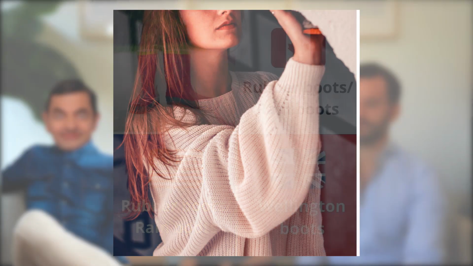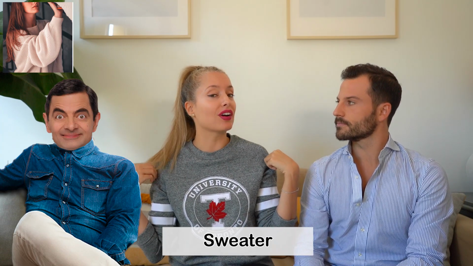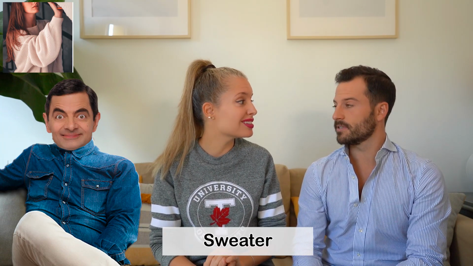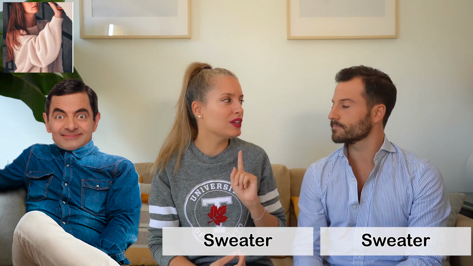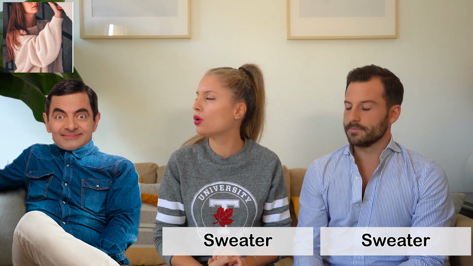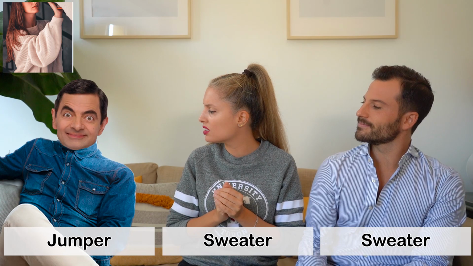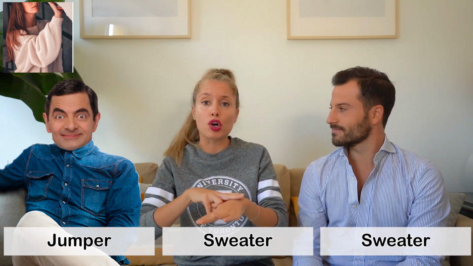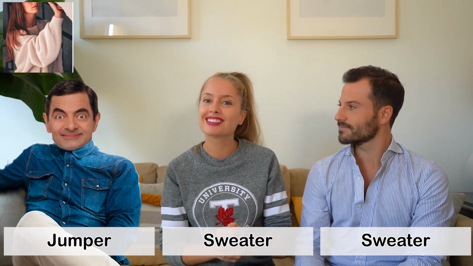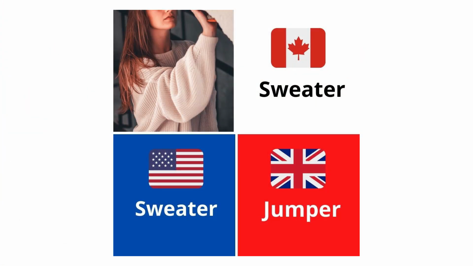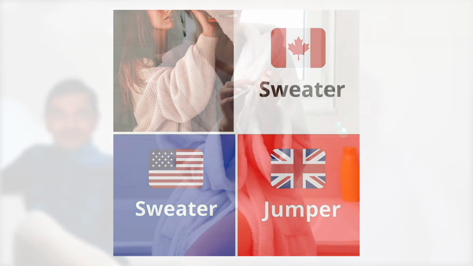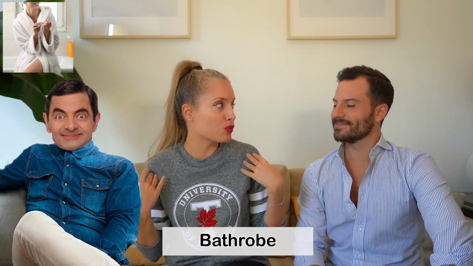Wellington boots. Now, our image for number 7 would be a sweater, which is what I'm wearing today. A sweater. And in American English? Exactly the same. It's a sweater, right? Just the same. And I believe in British English, it's different also. What would you call it in British English? Jumper, like the verb to jump. Interesting. To summarize, sweater. Sweater. Jumper.